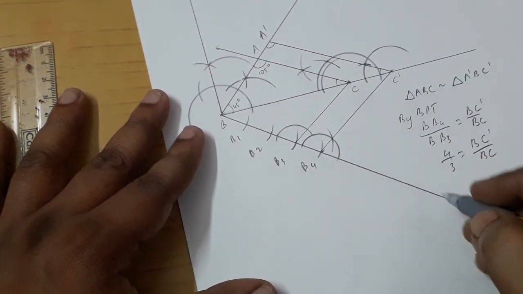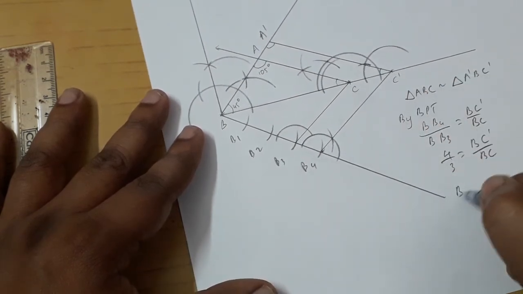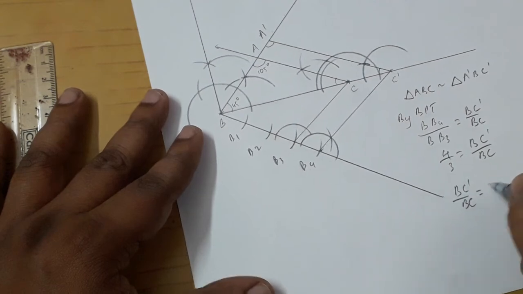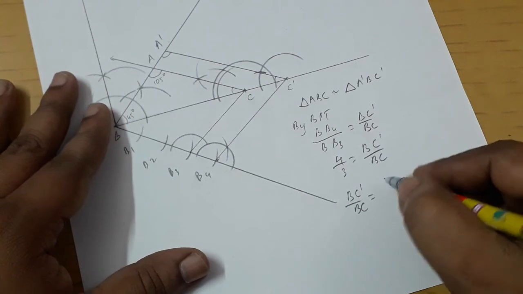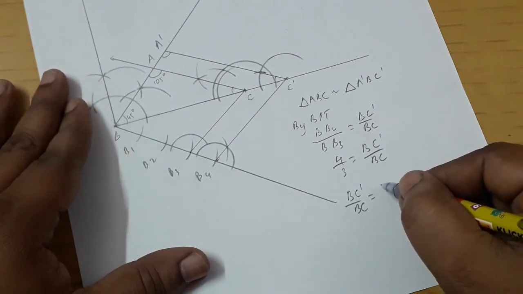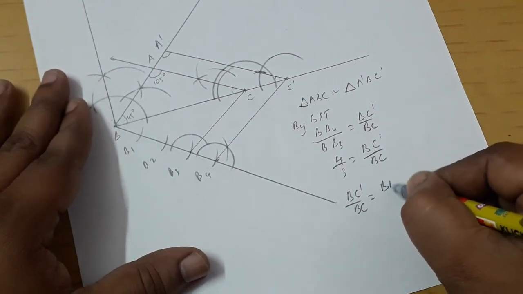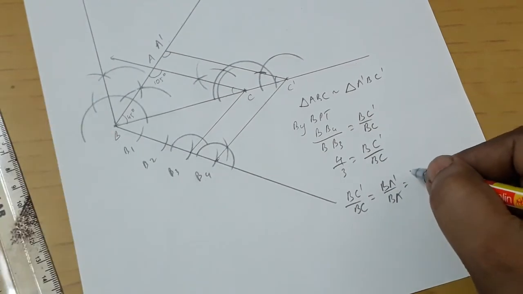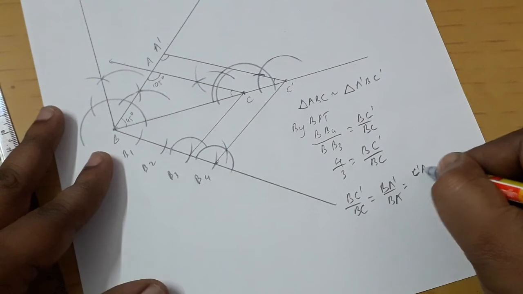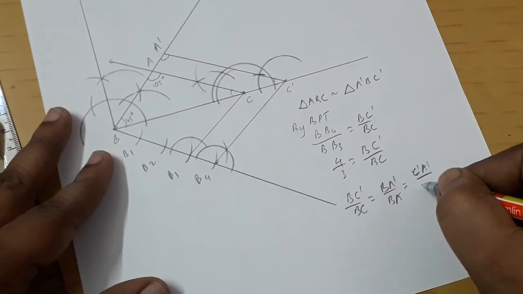And because these two triangles are similar, we can say BC dash upon BC is equal to, this is just a justification, BA dash upon BA, which is equal to C dash A dash upon CA.